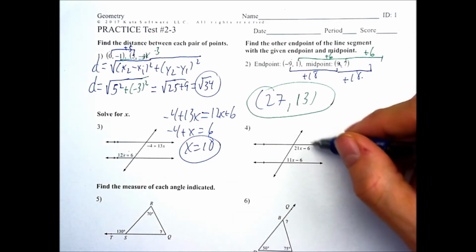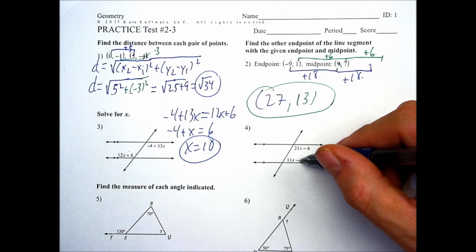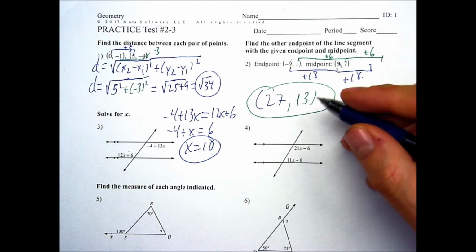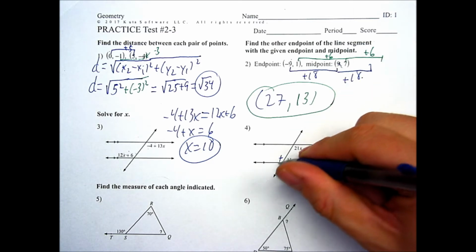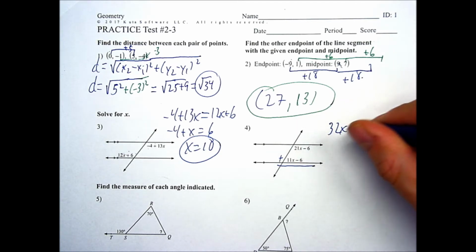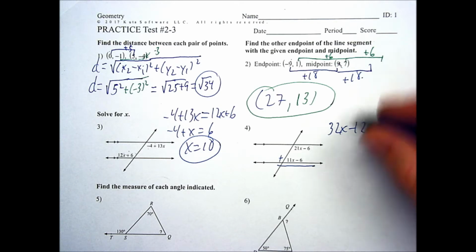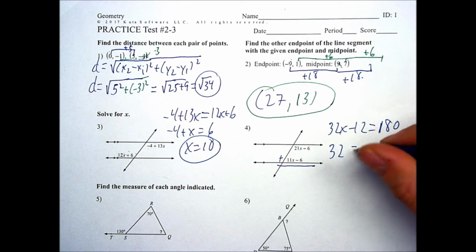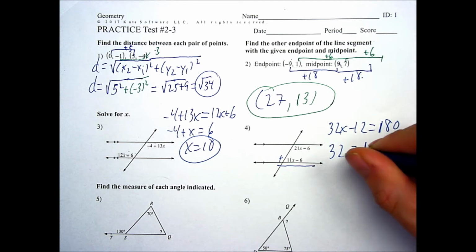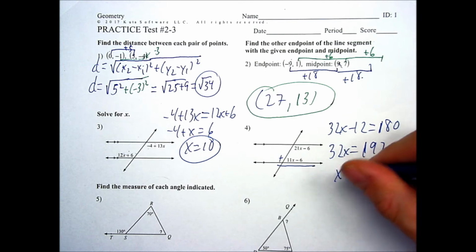Next question. These should be supplementary because they're same side interior or consecutive interior angles. So I'll add these together to make 32x minus 12, and they will equal 180 when they add together. I'll add 12 to 180, which will make 192, and then I'll divide 192 by 32. This does divide evenly. X is 6.